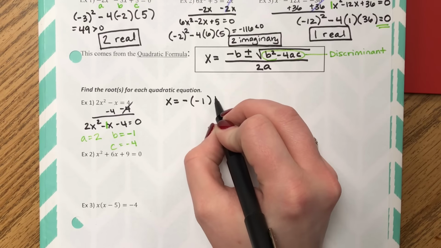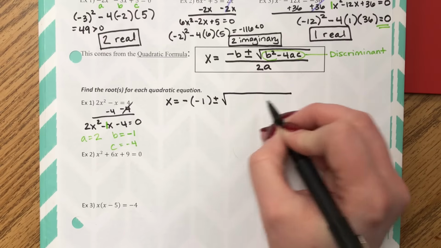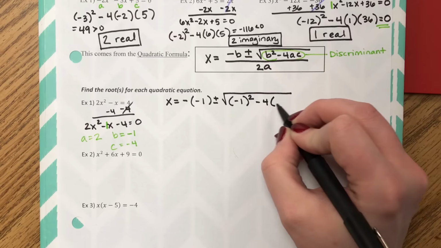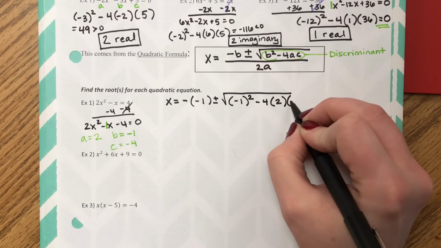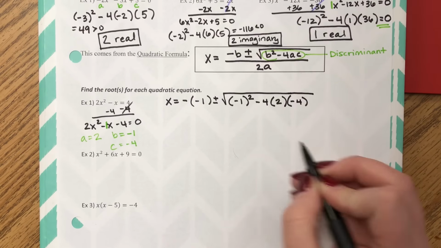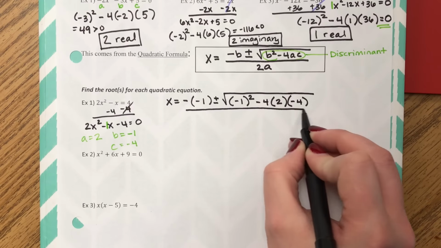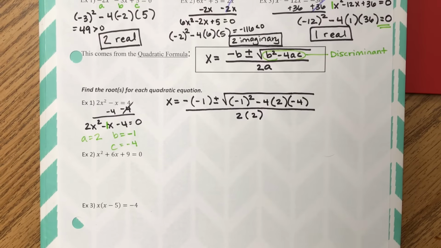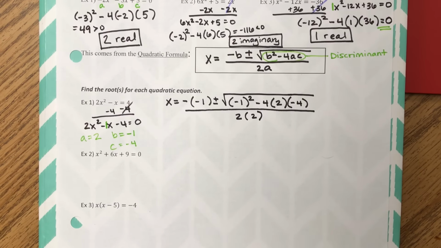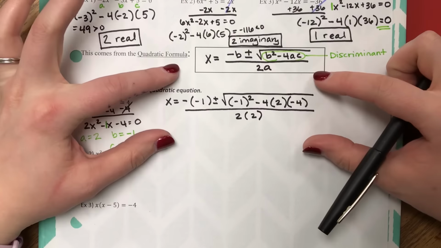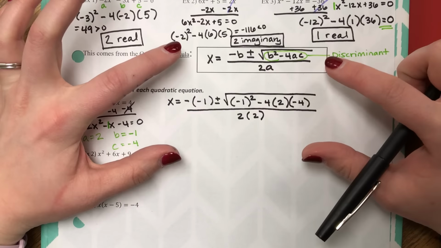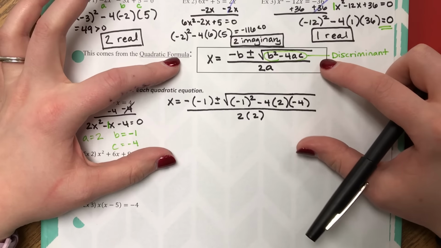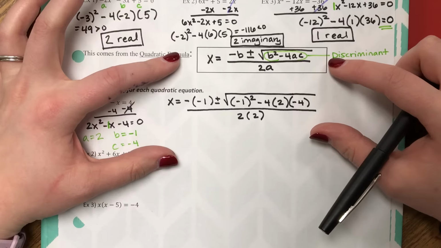So negative, plug in B, plus or minus, square root, -1 squared for B squared, -4 times 2 for A, and -4 for C. All right, again, make sure that fraction line goes underneath everything, and then we're doing 2 times 2 for A. Now, I will eventually let you plug all of this in as one big fraction, but the issue with that is it might give you decimals, and I don't want decimals today. I want to leave it in that radical form, which is why we practiced simplifying radicals the other day.